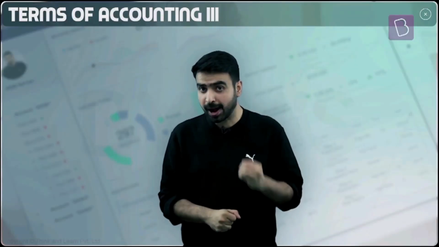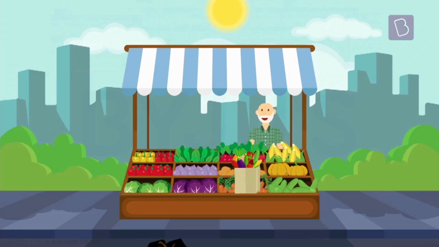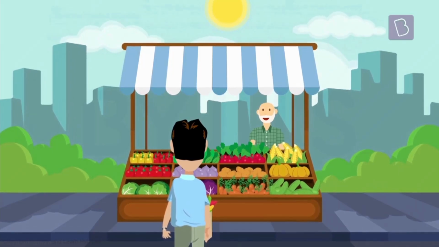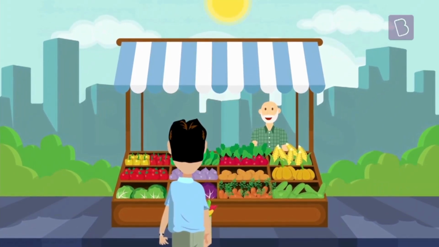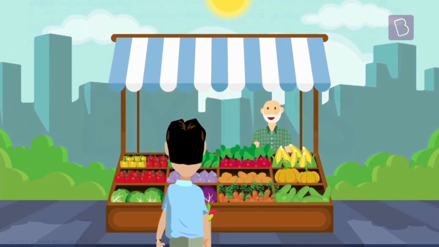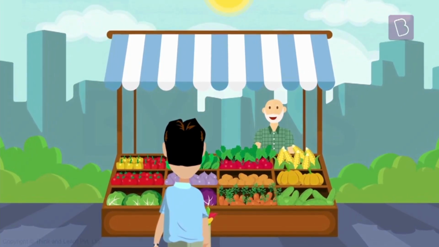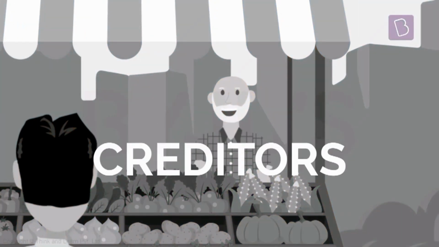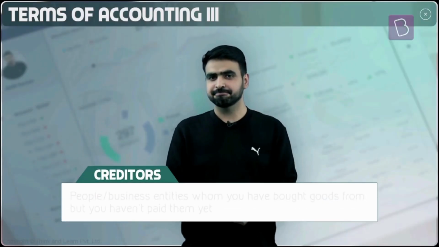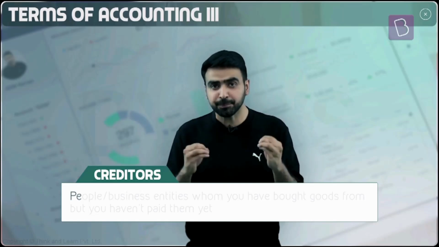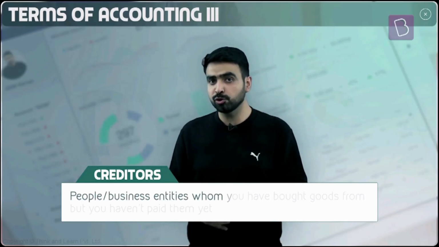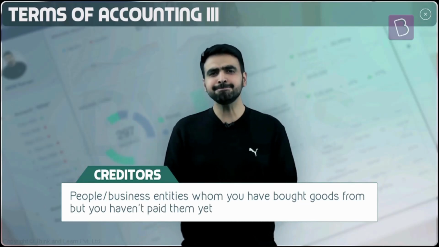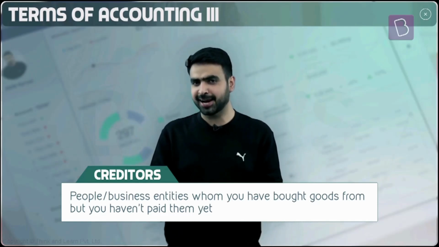So just like how you buy groceries, Rohit purchased vegetables for the month without paying the vegetable seller. Why? Because the vegetable seller would be paid together by the end of the month. So what do you call the vegetable seller in the example we discussed? Well, he's called a creditor. Oh, that's a fancy name. What are creditors? Well, creditors are people or business entities whom you've bought goods from, but you haven't paid them yet. But this sounds familiar with something we've talked earlier, right?